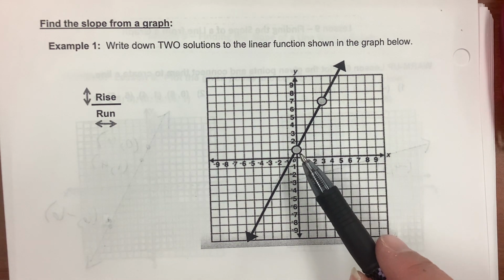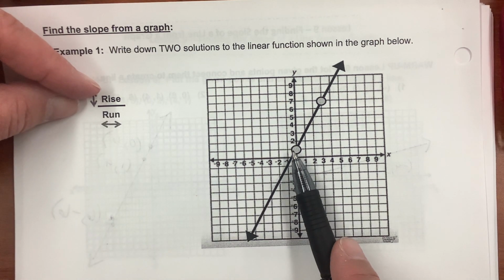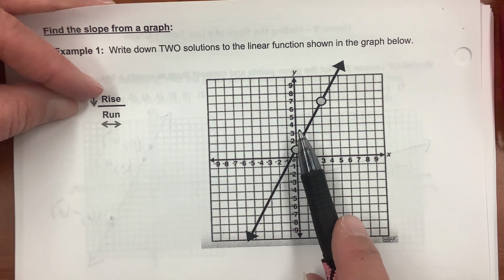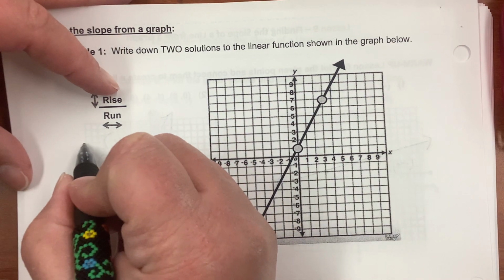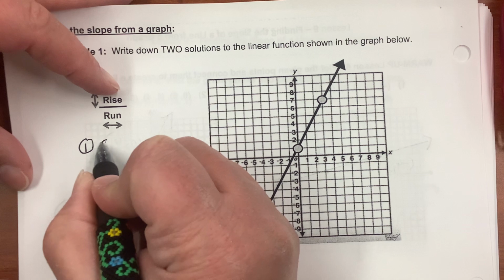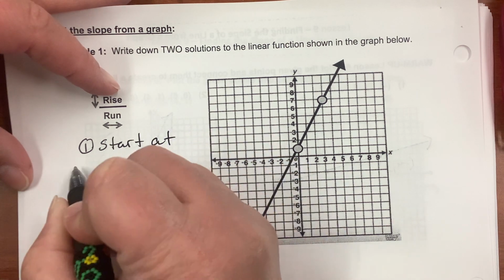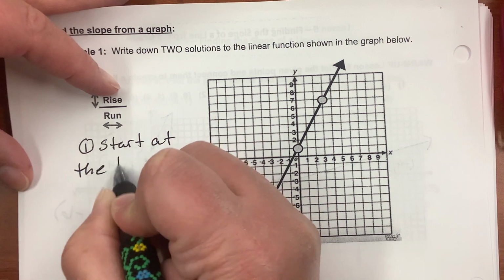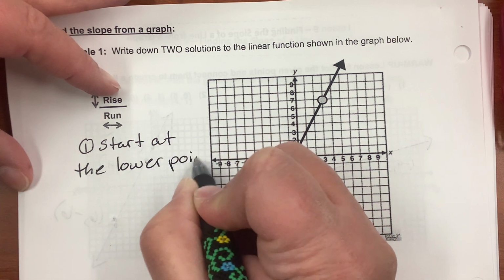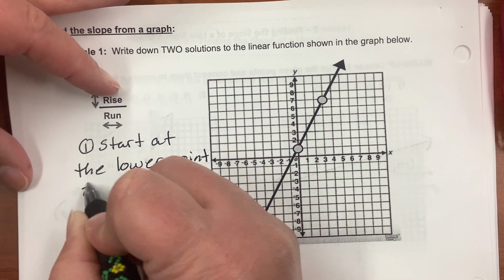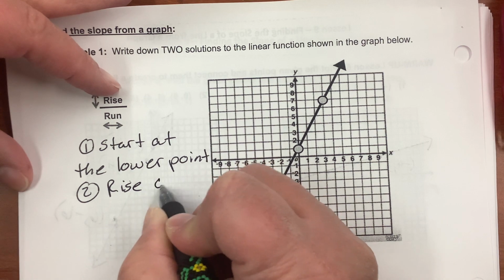So first, I'm going to rise. Start at the lower point and count how many blocks up you have to walk. So, step 1, start at the lower point. Step 2, you're going to do the rise first. Rise, count.